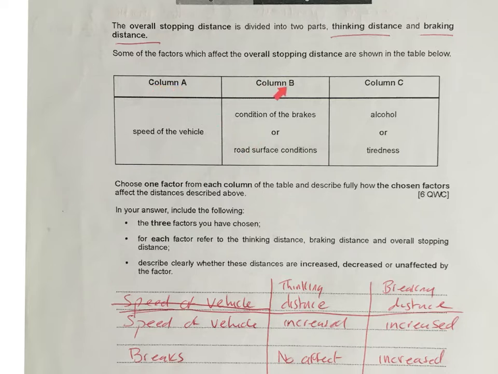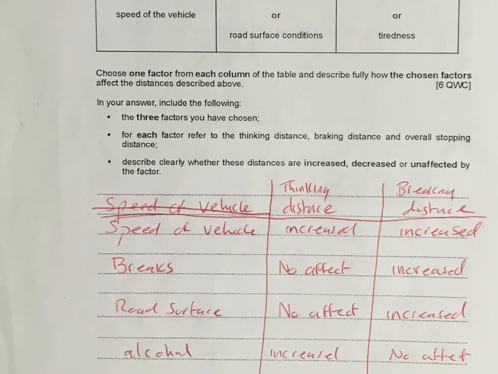use column A, column B, and column C, one of these factors in here. So the 3 factors you have chosen, discuss each factor. So for each factor, refer to thinking distance, braking distance, and overall stopping distance, so how it's going to affect this. Describe clearly whether these distances are increased, decreased, or unaffected. And that's what I've done. So the speed of the vehicle is going to affect everything.